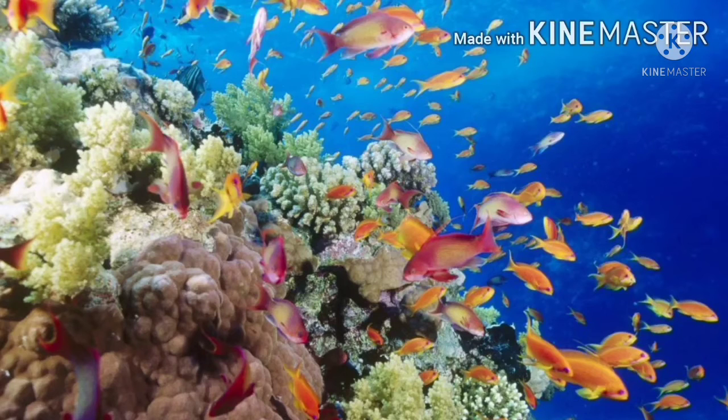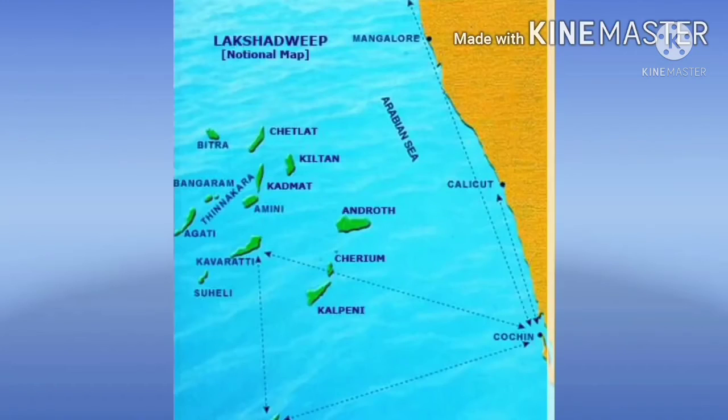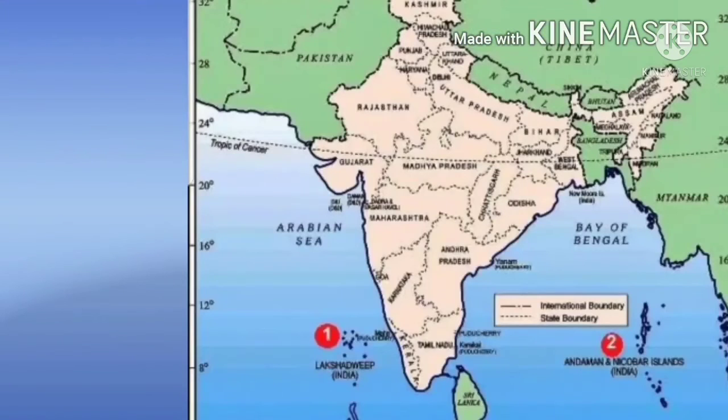These are short-lived organisms. Earlier, these group of islands were known as Lakkadiv, Minicoy and Amandiv. In 1973, these were named as Lakshadweep.